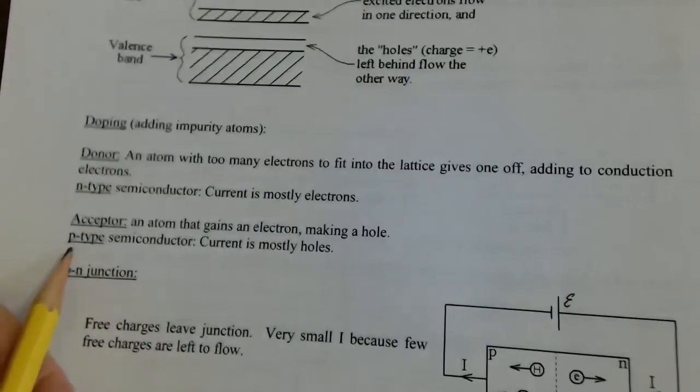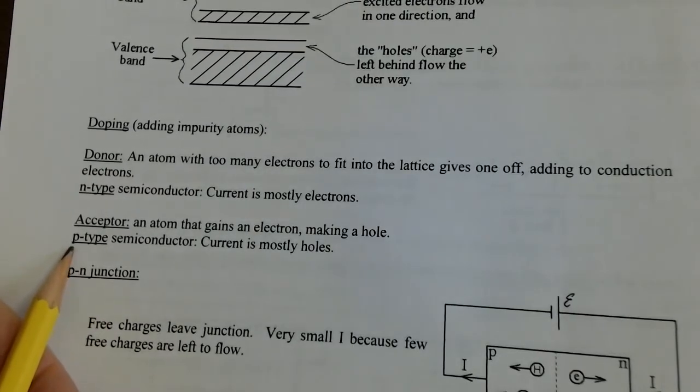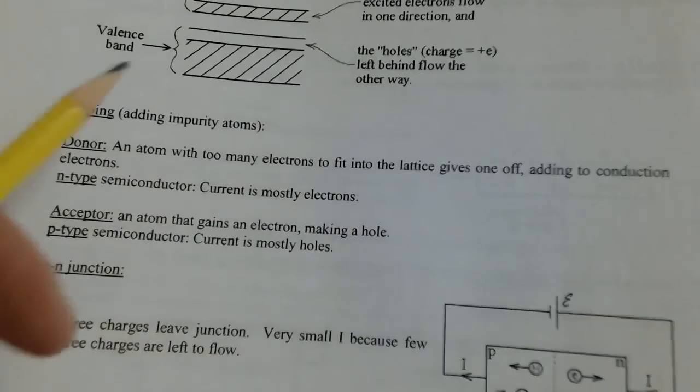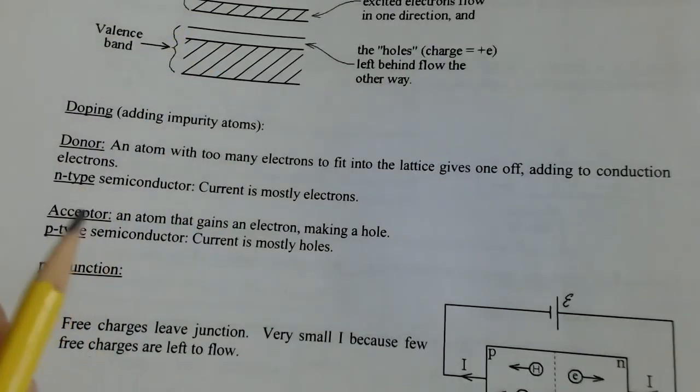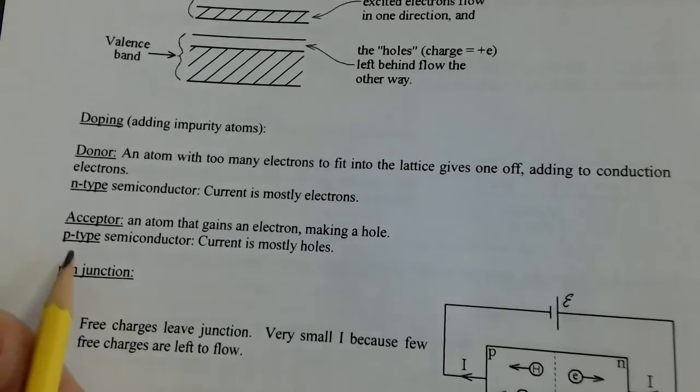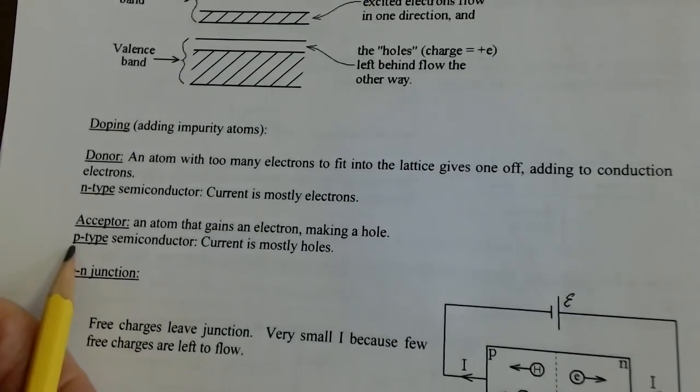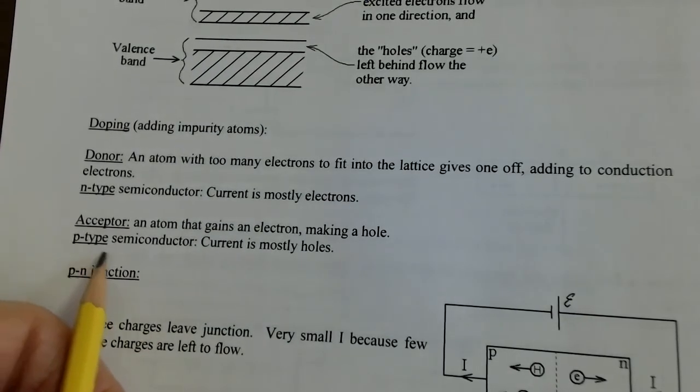So when the electric current is a bunch of positive charges, or primarily, like I said, there's a few electrons up there in the conduction band, but conduction is dominated by positive holes. You've made P silicon.